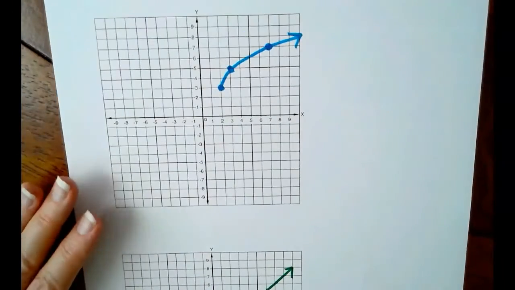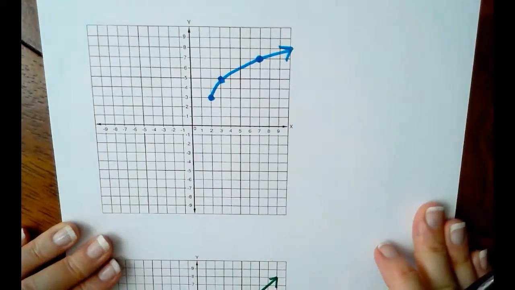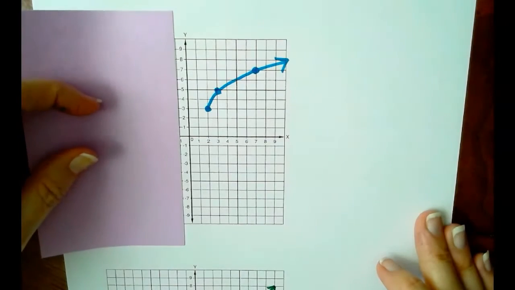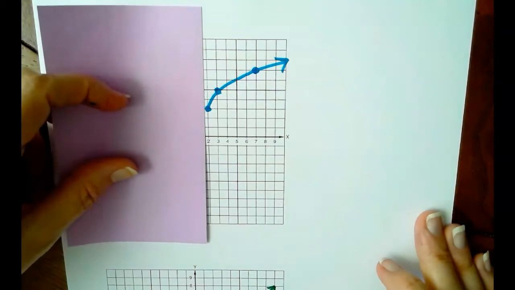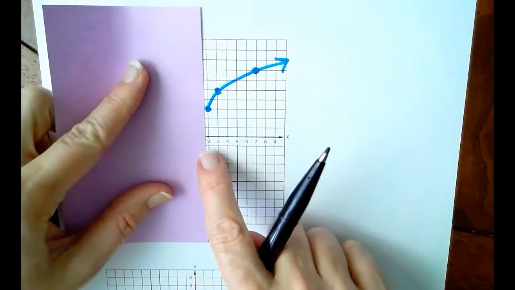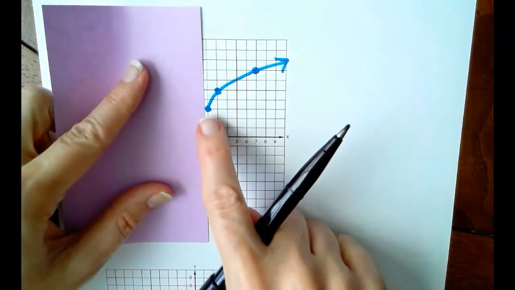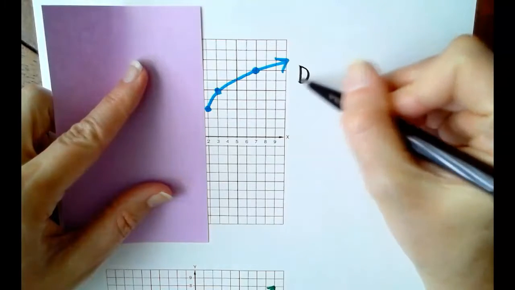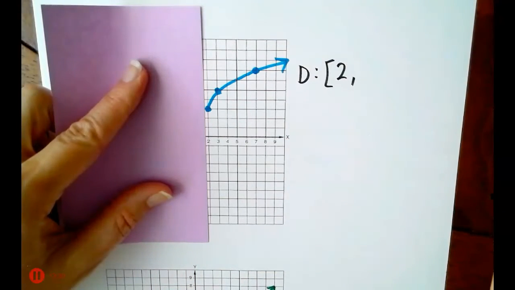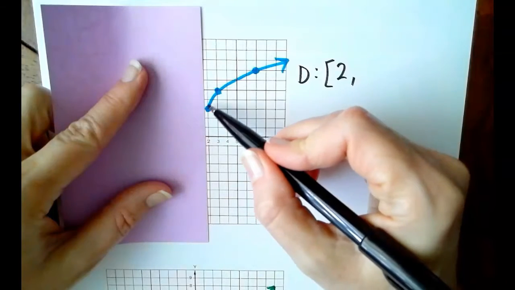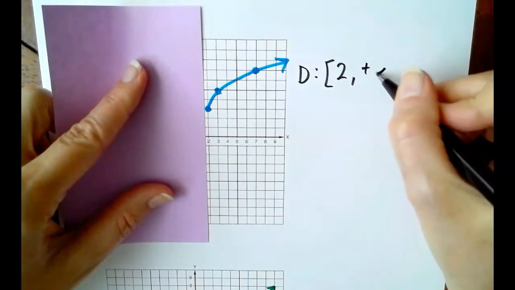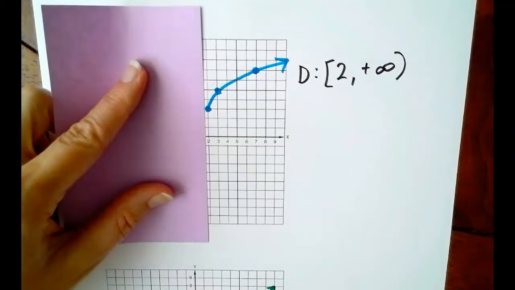Now, next graph, this is the graph of a square root function. And if we try to find a left side, well, we've got one. The leftmost value is x equals 2. It is solid, therefore it is included. So my domain starts at 2 and then goes to the right forever. So the domain goes from positive 2 to positive infinity.